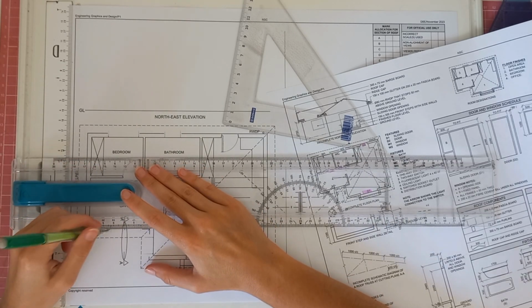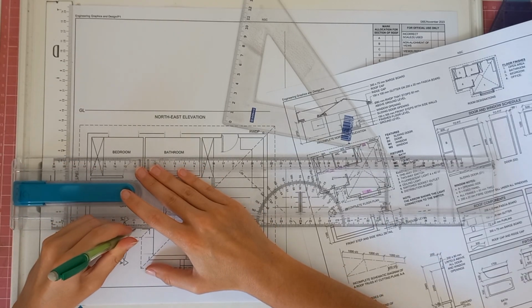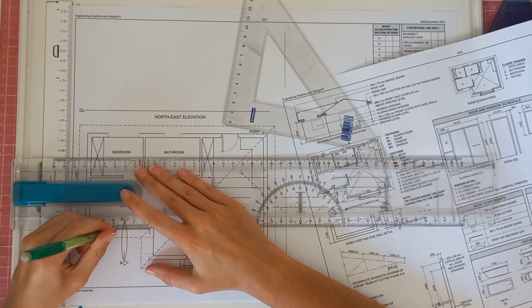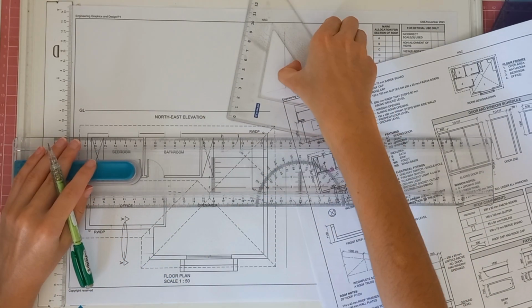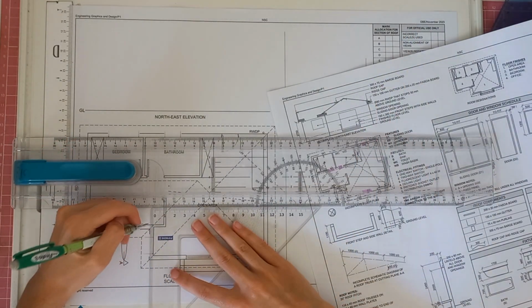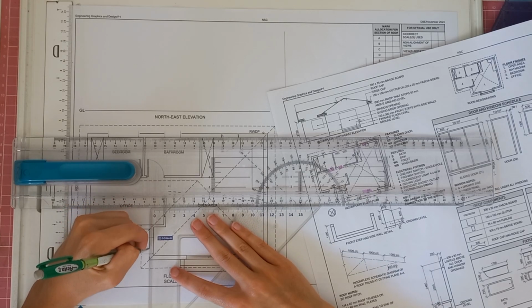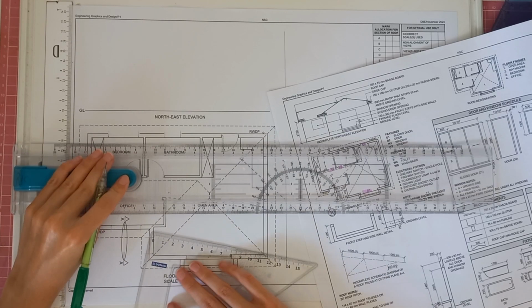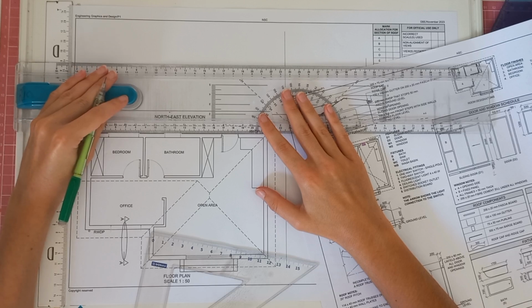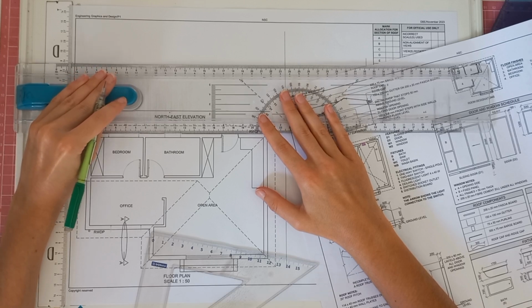So it should look like that. Okay, and then we've got this window here as well.